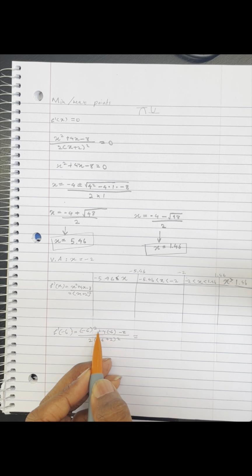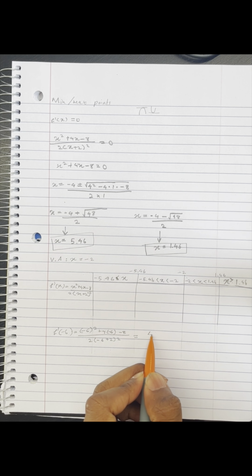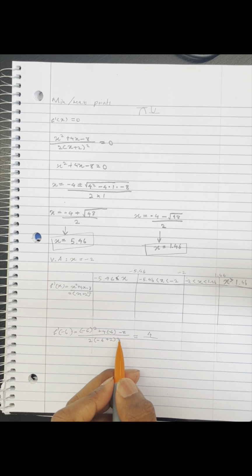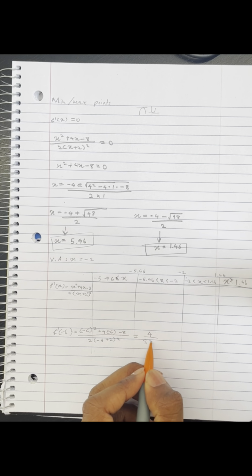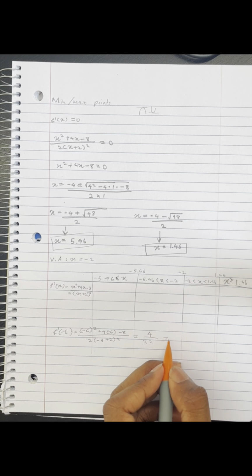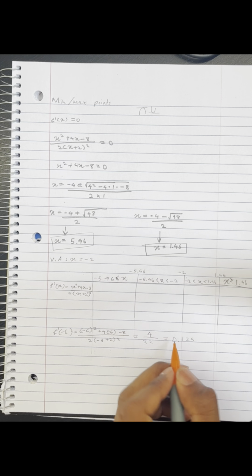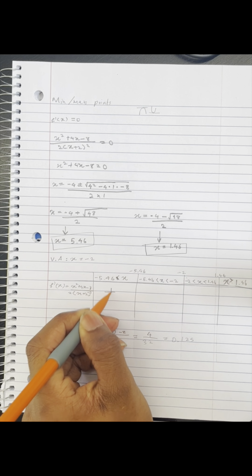Minus 6 to the power of 2 gives us 36, plus minus 24 minus 8 gives us 4. And then minus 6 plus 2 is minus 4, to the power of 2 is 16, times 2 is 32. And this simplifies into 0.125. This is a positive number, which means this interval is increasing.